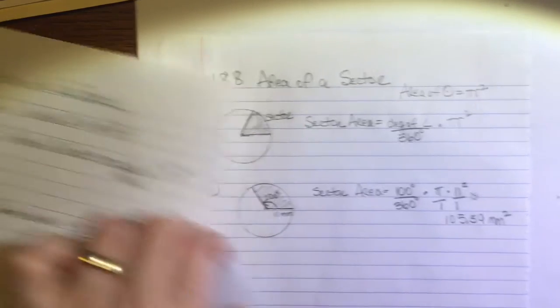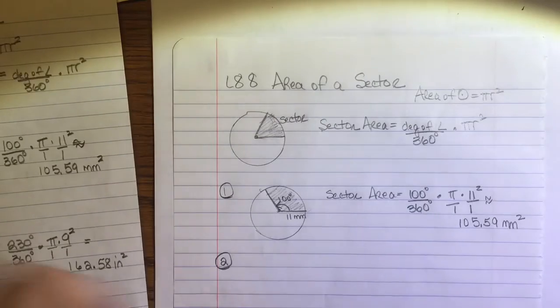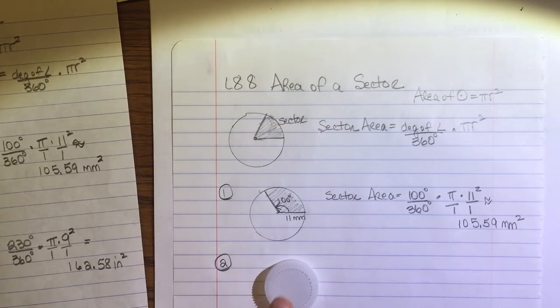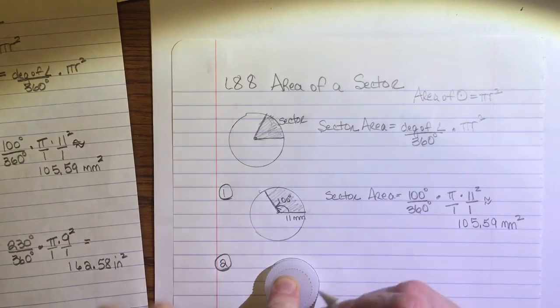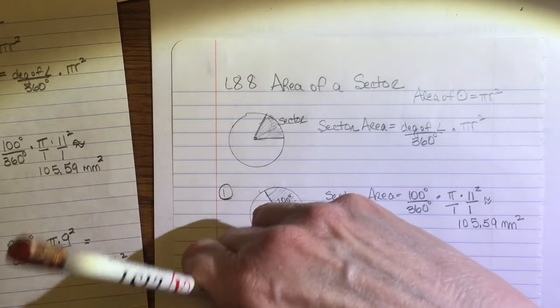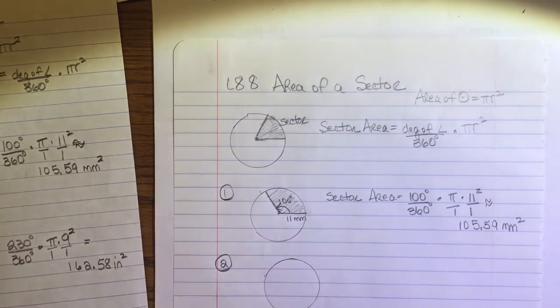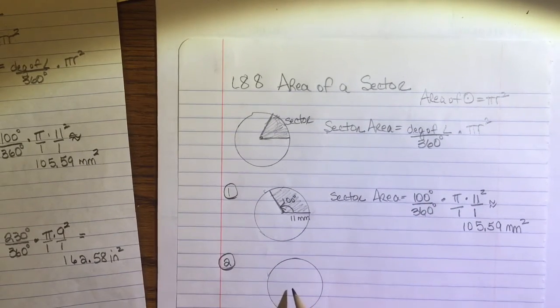We'll do another one, and this time we'll do an angle bigger than 180 degrees, and I'm not sure we've ever used one that big. Well, I guess we did when we did circumference the other day, when we did the arc length. So I'm going to use a radius of 18 inches, and I'm going to do a 230 degree angle.